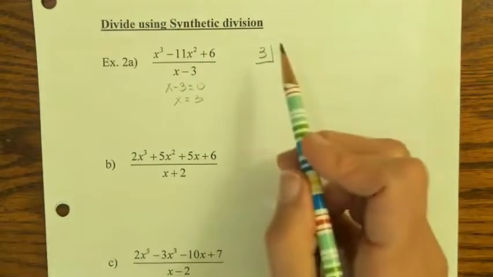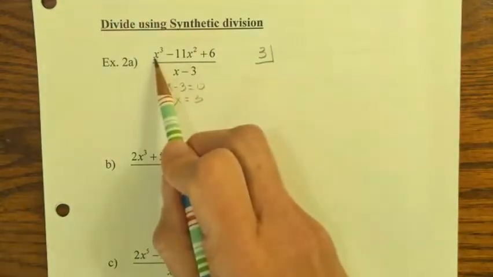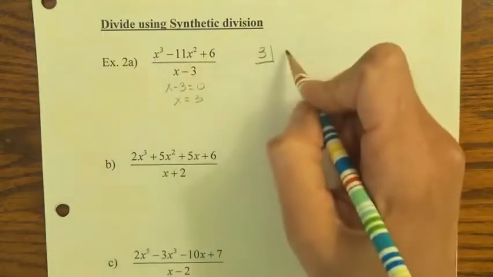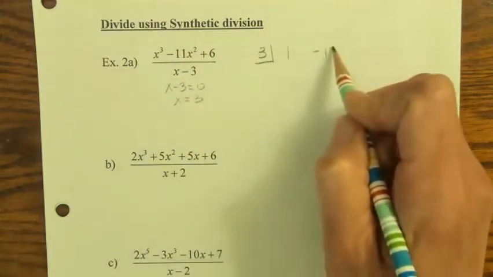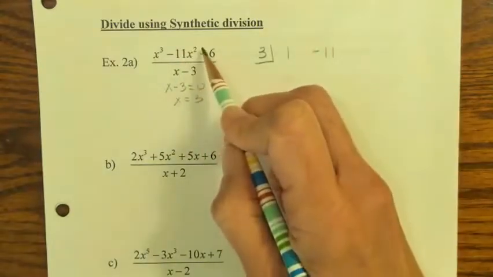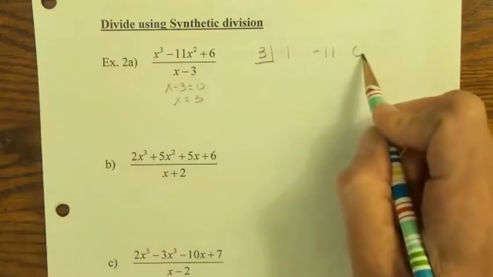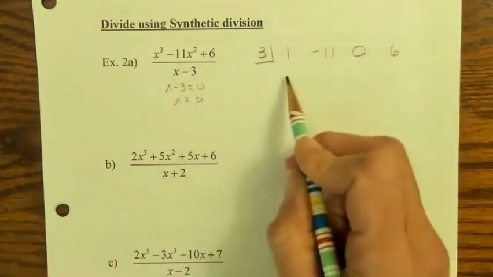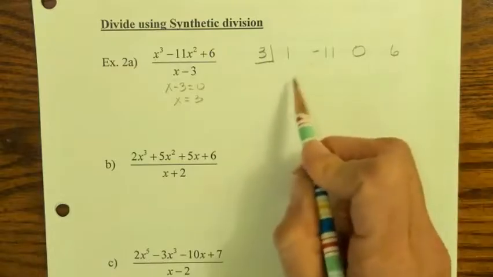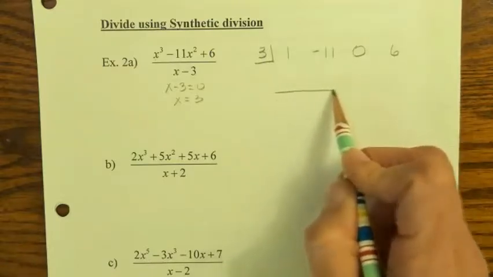So on this particular one, the coefficient in front of the x to the third term is 1. Then you go x squared. The coefficient is negative 11. There is no x to the first term, so we need a placeholder of 0. And then we have our constant, which is 6. You're going to leave a space to write numbers, and then you'll draw a line.